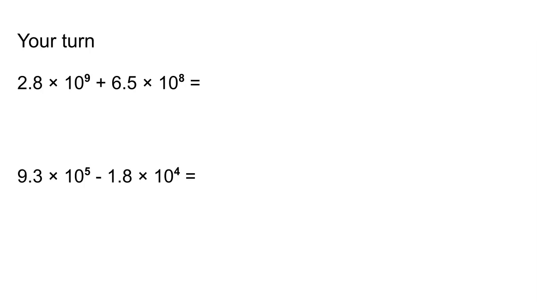And here the exponents are different, so you need to make them the same. And it would be easier to convert 10 to the 8th power to 10 to the 9th power by moving the decimal point one place to the left. So the new coefficient becomes 0.65 times 10 to the 9th power. Because when you move the decimal point one place to the left, you need to increase the exponent by 1. And now the exponents are the same.